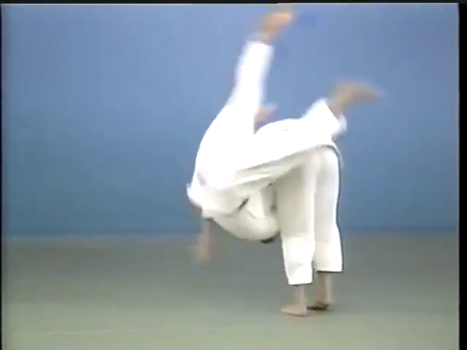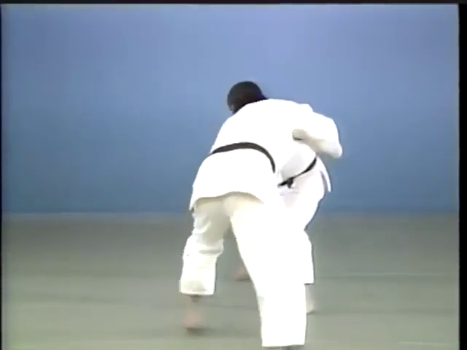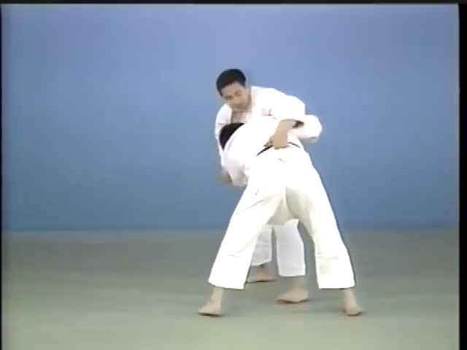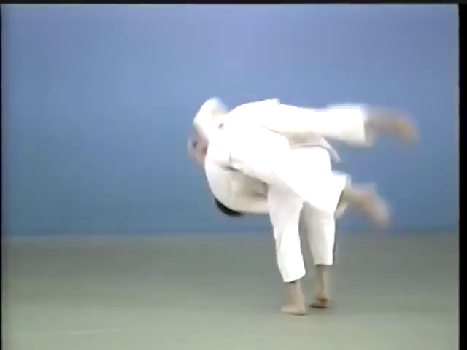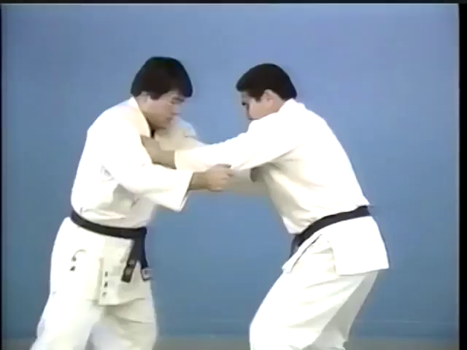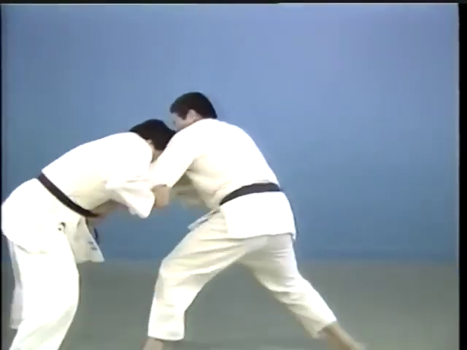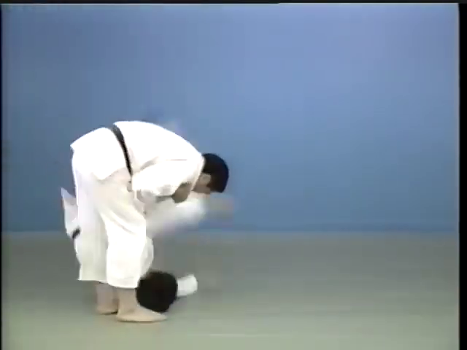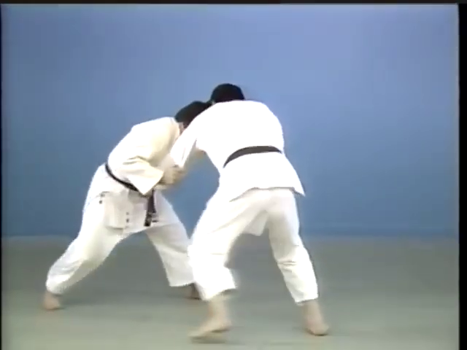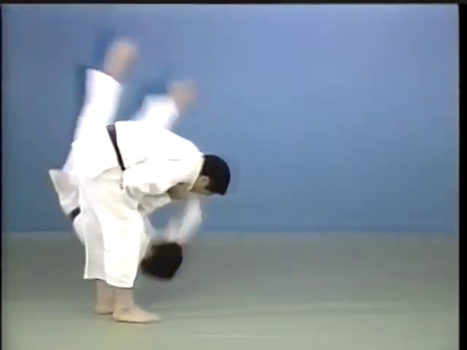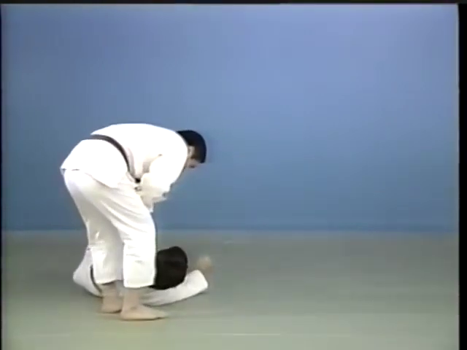In this form of Tsurigoshi, you grasp your opponent's belt over his shoulder. Pulling your opponent forward, you grasp his belt over his shoulder and throw using Tsurigoshi. Throwing as you grasp the front part of your opponent's belt is also an application of the Tsurigoshi technique. It's called a Tsurigoshi only when the belt is grasped in making the throw.